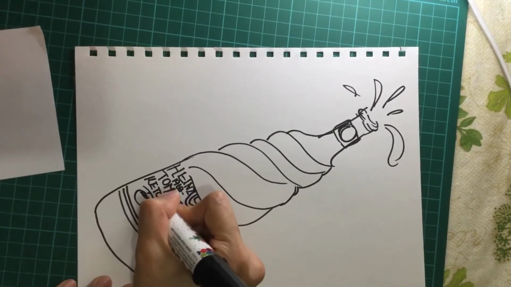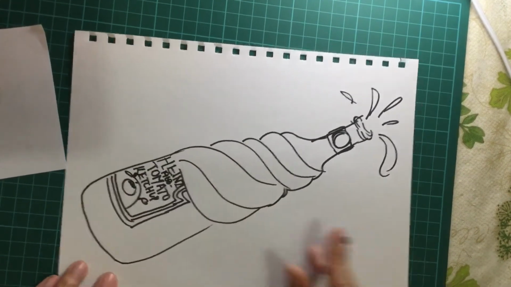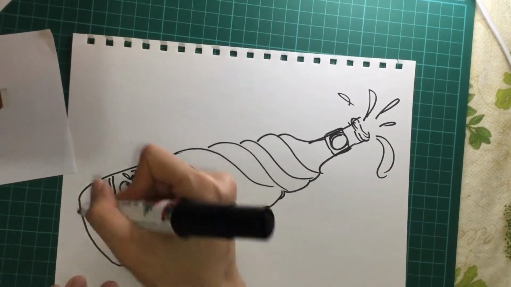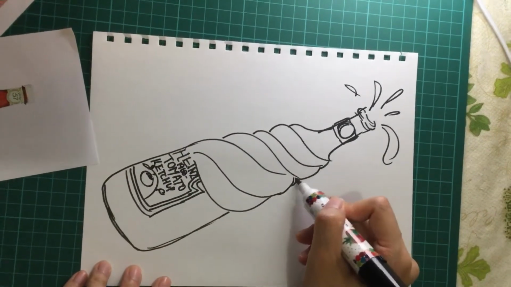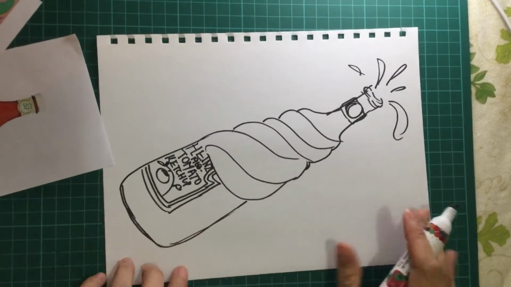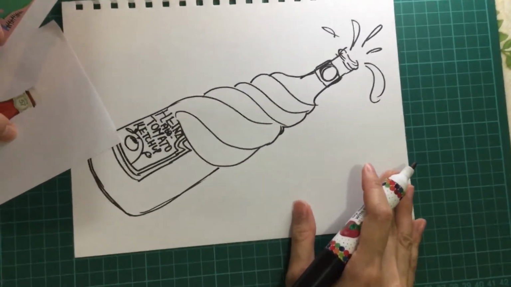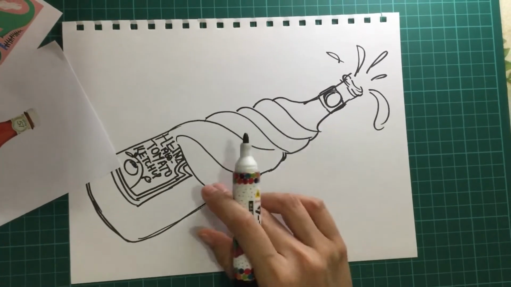Just to remind you again, my drawing now is very rough because I'm just trying to show you the method of how I can do it. But for you, please draw in detail. You can use a pencil to draw in as much detail as you can. So this is one example of twisting the ketchup.